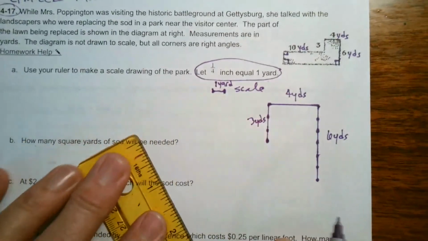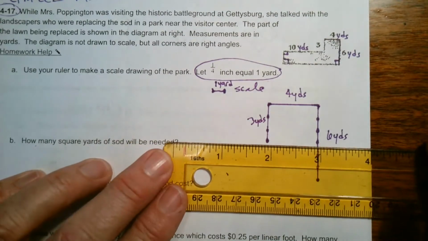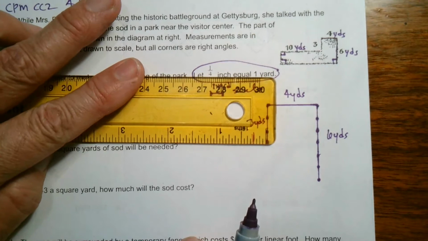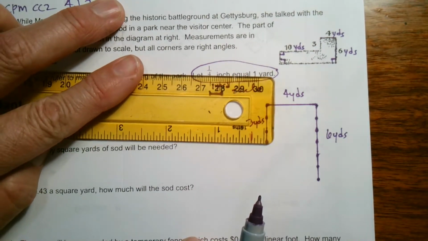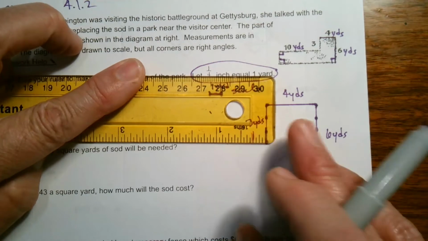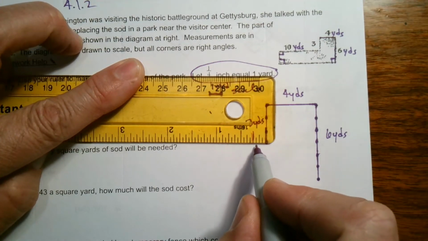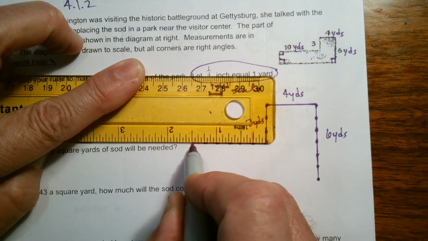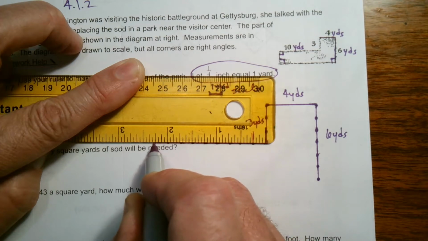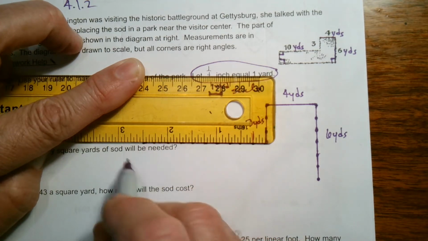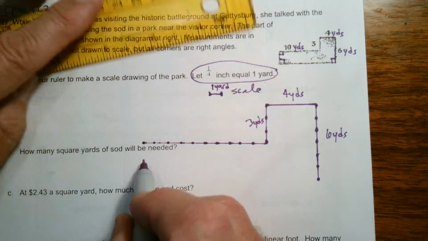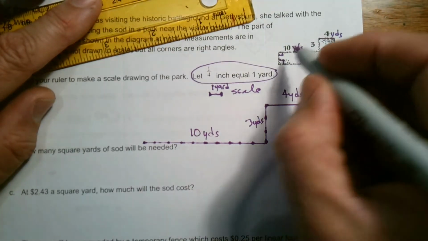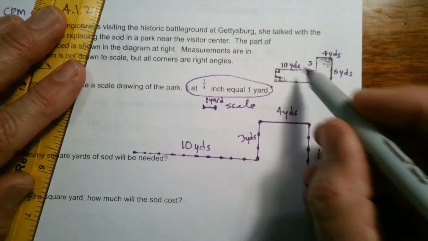And I got to go 10 now, this direction. Oh, I might run out of room here. 10. How far is 10? Let's see. I'm going to go upside down so you can see me counting. Make sure I can get that lined up nice and try to get as straight as possible. So 10. So there's 1, 2, 3, 4, 5, 6, 7, 8, 9, 10. All right. I'm going to run into my problem there, but that's okay. So that's 10. So this right here is 10 yards because I did 10 1/4 inches.